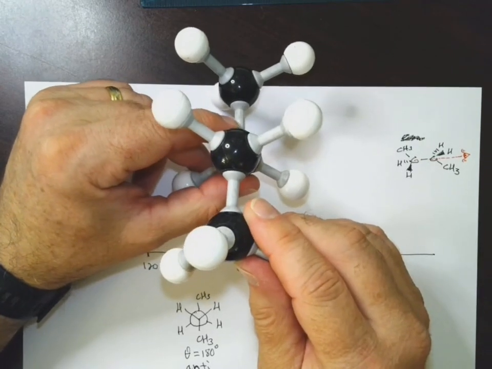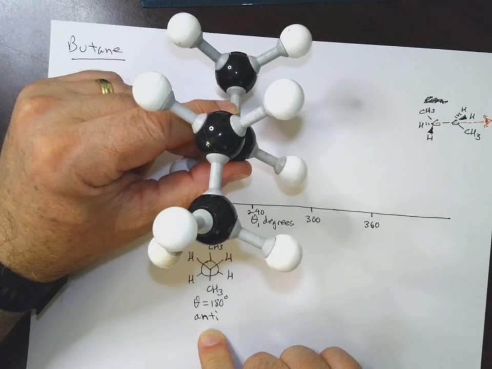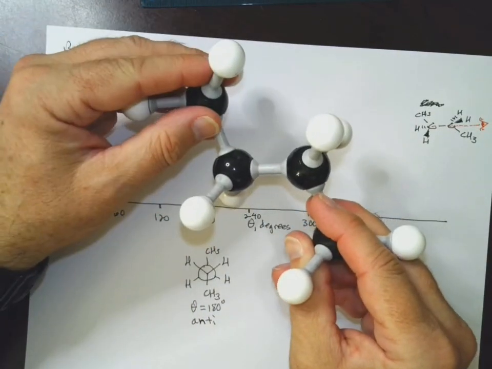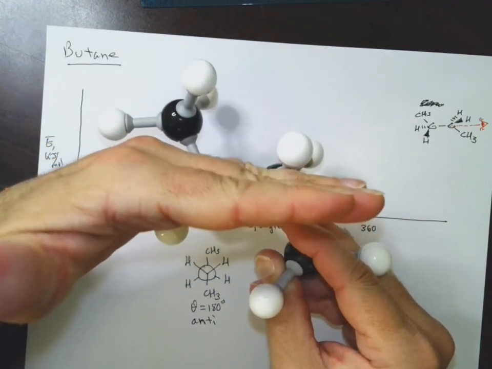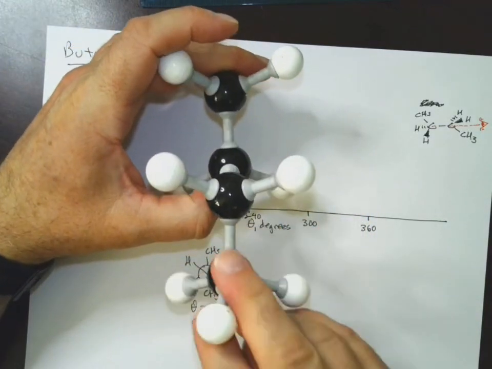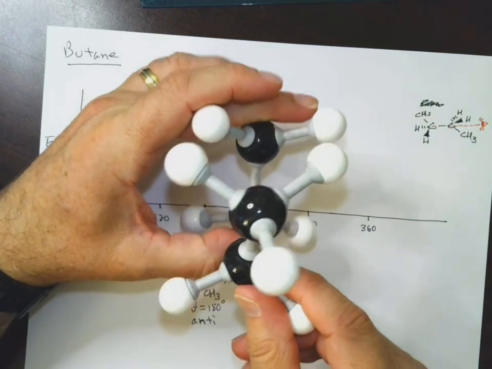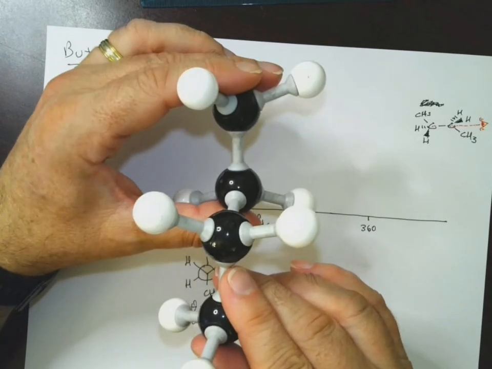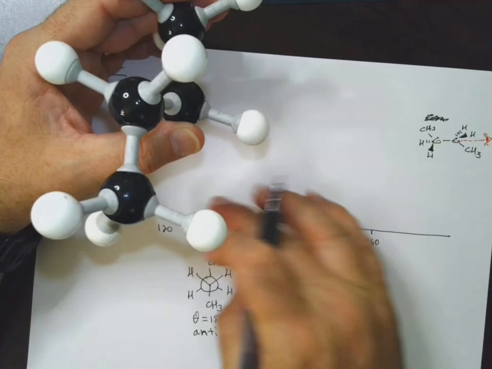In particular, it's called the anti conformation. These two methyl groups are opposite to each other. If we drew an imaginary plane here, they're on opposite sides, so we say they're anti to each other. If they're on the same side, they'd be syn to each other. That would be our terminology. These are anti to each other. So this is 180, and that's our lowest energy.